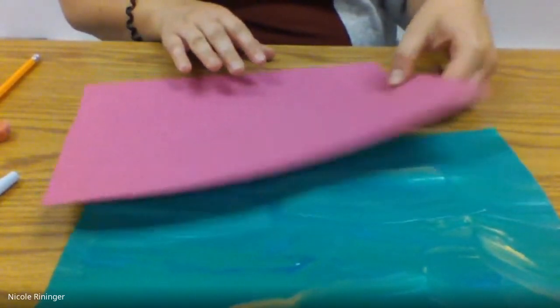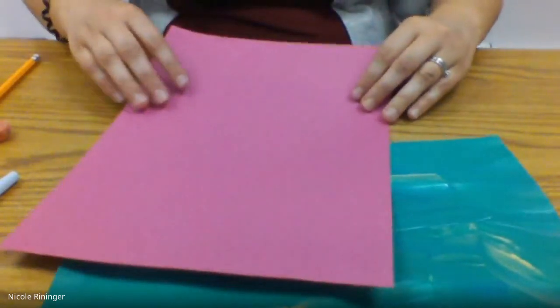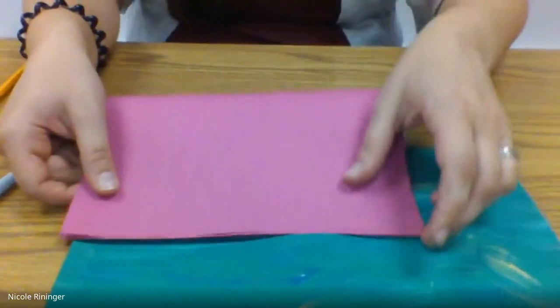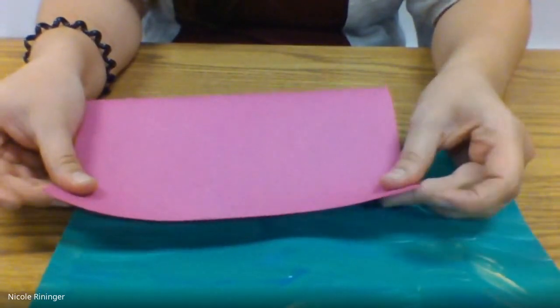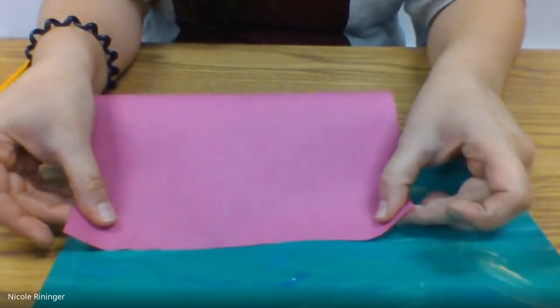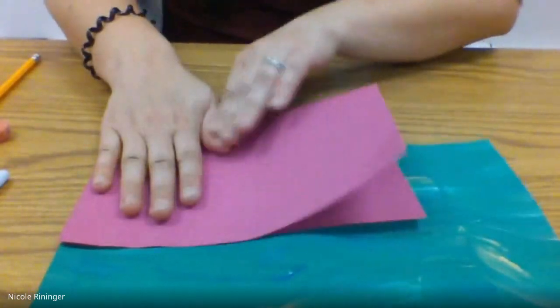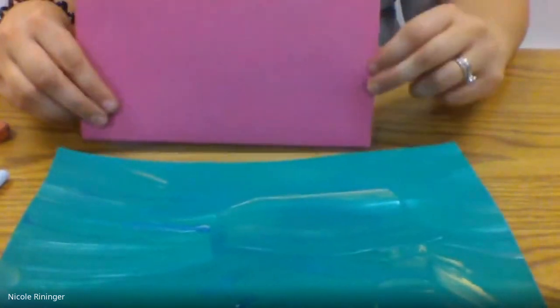So what I'm going to do to get a nice even half of paper, I'm going to fold it first. To get a nice even fold, what I do is I match up the corners very carefully. So I really take my time when I'm matching those corners. Then once the corners are matched, I hold it in place and then I smooth it out. And that's how I get even folds. Okay, so you can see I have a nice even fold here.